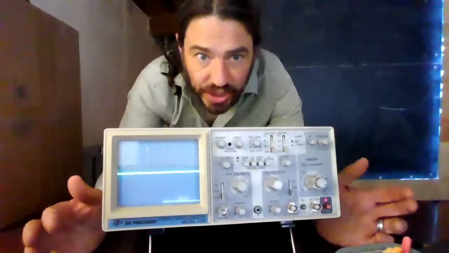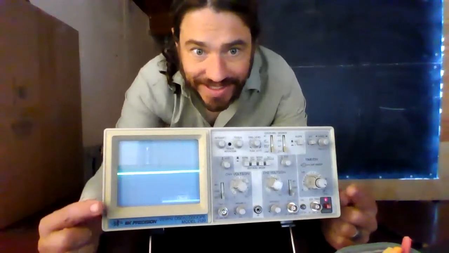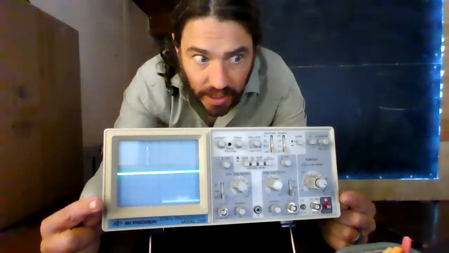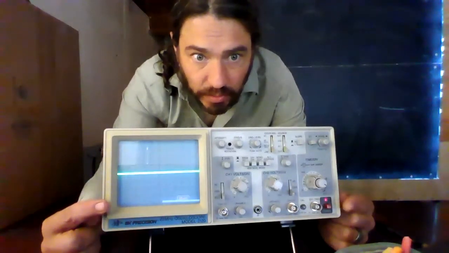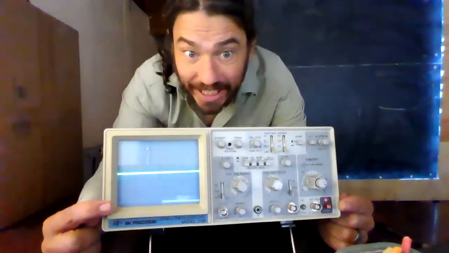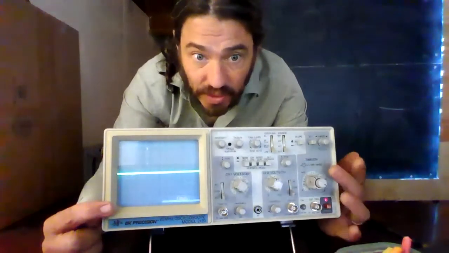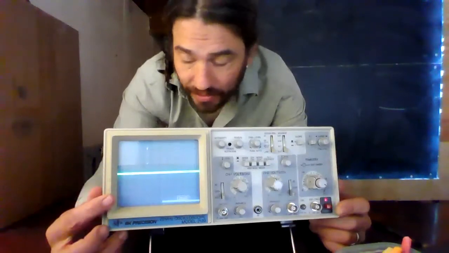I want to do a quick demonstration of the right-hand rule. This is called an oscilloscope, and it is for measuring voltages, is what it can do. It can measure both AC and DC voltages, and it gives you a nice graphical display of what that looks like.